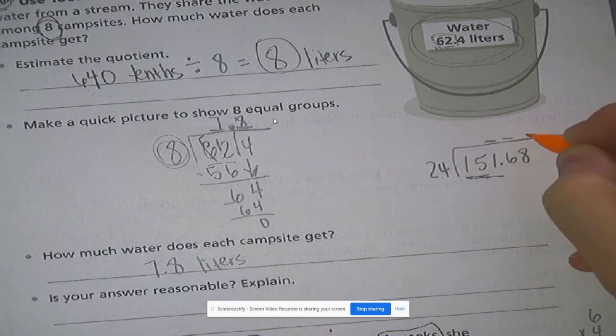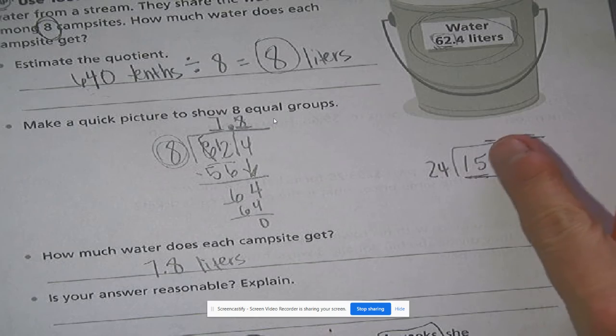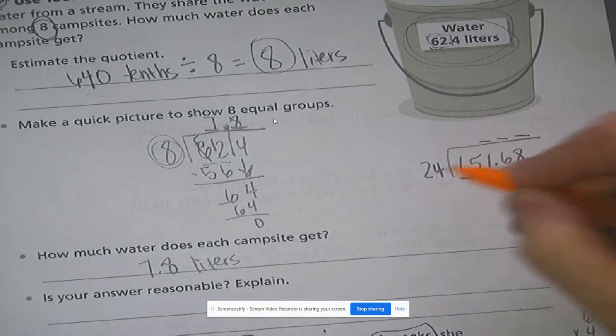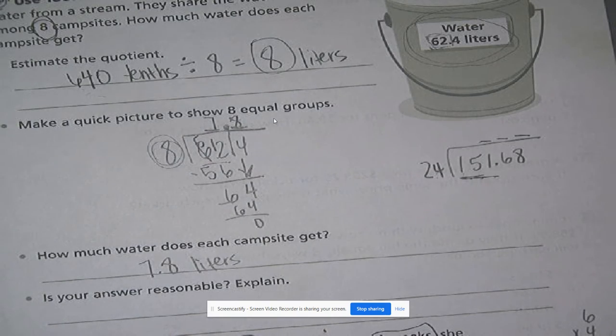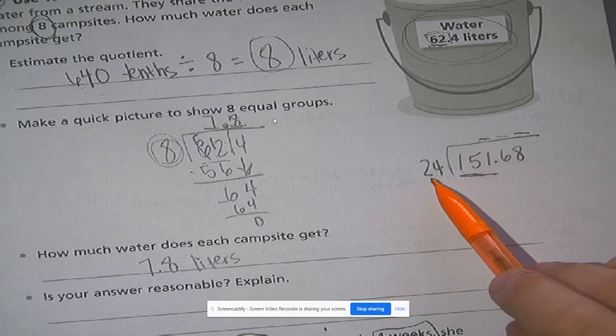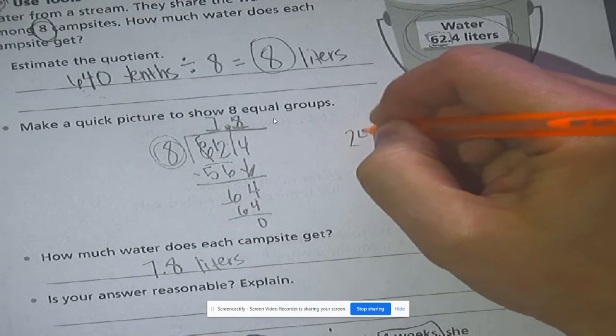So, how many digits in our quotient? There'll be 3 digits in our quotient. Okay, so I'm going to take and look. 24 and 15 is about 7. But I know that 7 times 4 gives me 28, so that 2 is going to carry over. So I'm thinking that that might be too large. So I'm going to start with 24 times 6.